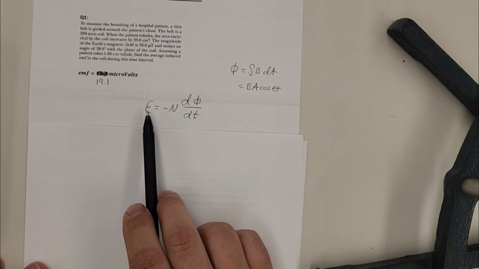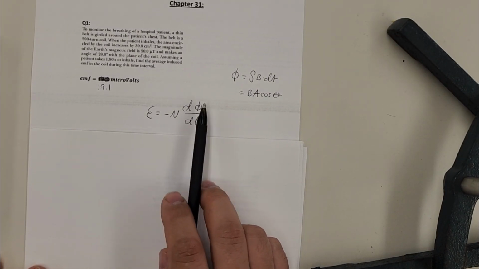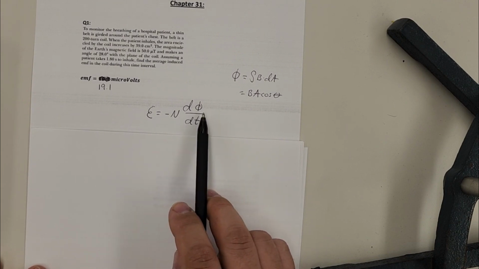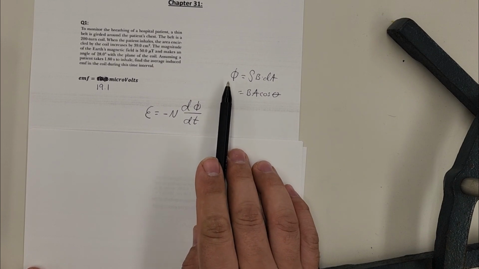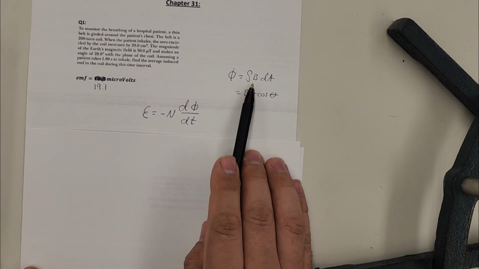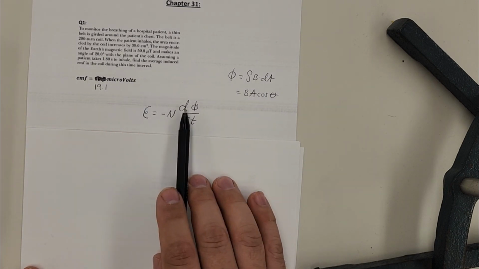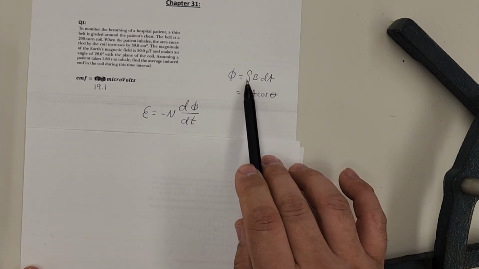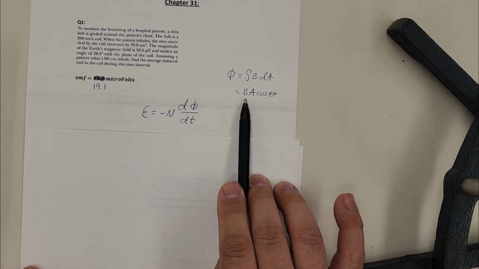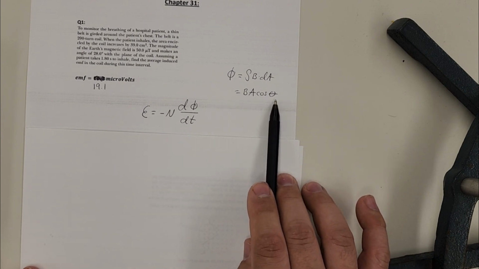So what we're going to do here is we're looking for an EMF, and we know EMFs can be given by a change in flux. So this is the number of coils multiplied by that change of flux. Remember, there's always a negative sign out here. I know that flux is an integration of B dot dA. In our case, our area is uniform, it's a uniform circle, fully enclosed, so we can pull those out. B remains constant, so we'll have our flux as BA cos theta.